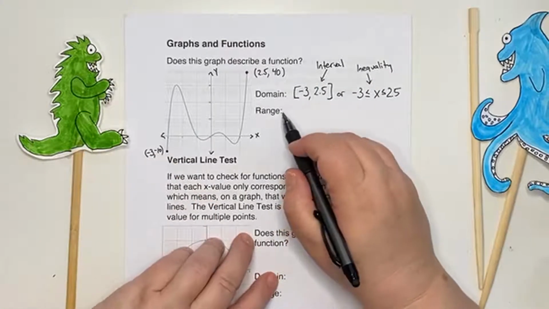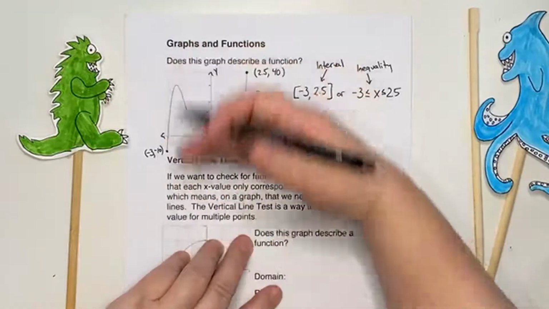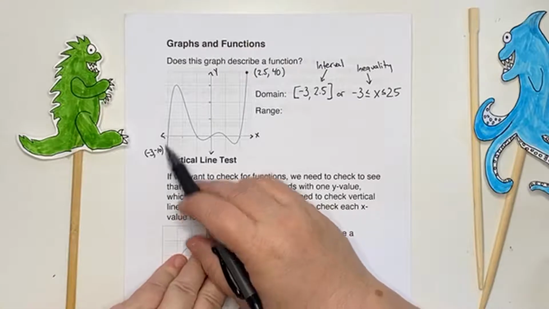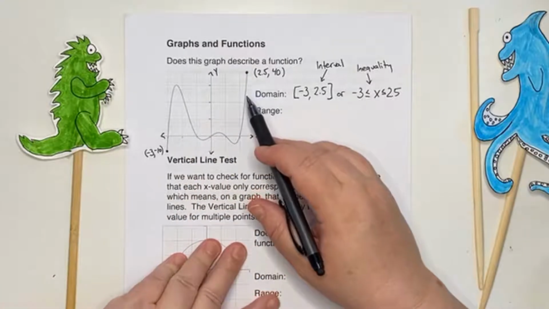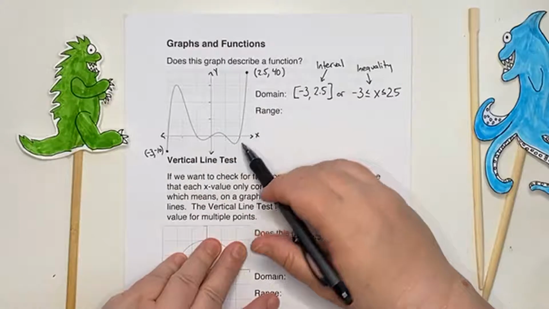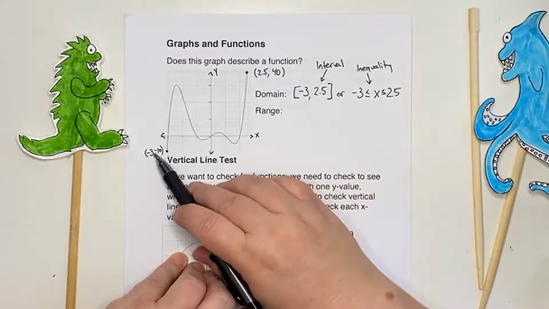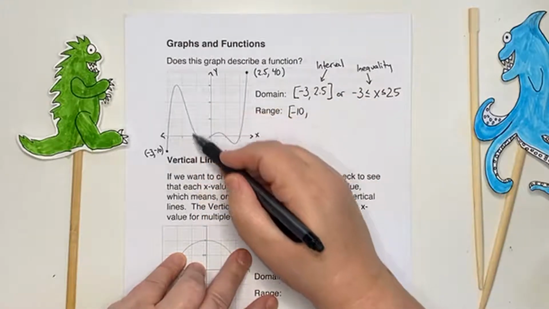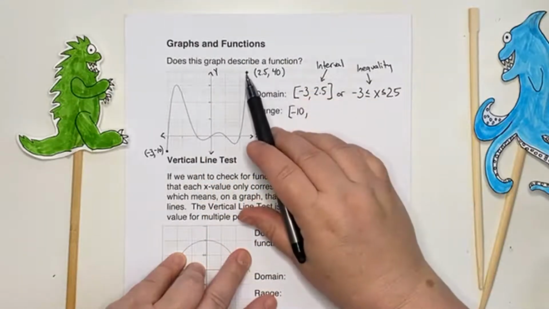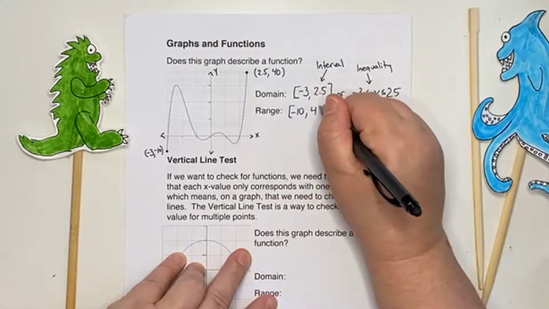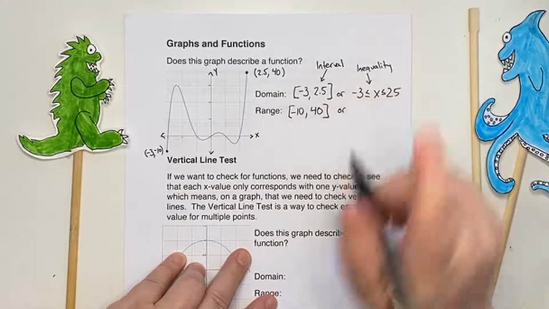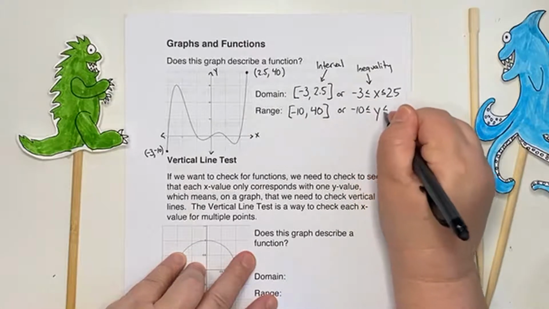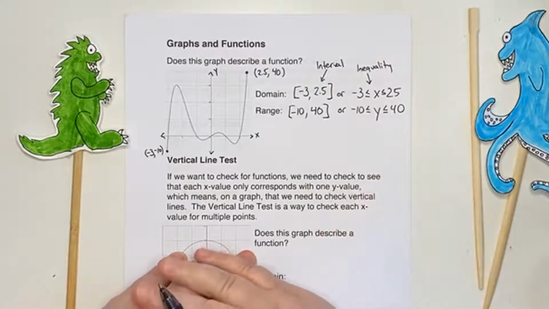Let's look at the range. Those are the y's, top and bottom. So what's the smallest y value? Well, even though it goes swoop-de-doop around and up and down, I think the lowest point is right there at y equals -10. And it goes up and then down, and I think the highest point is at 40. So -10 to 40. Be careful here because it's the range, so we set it up the same way, but you write it with y instead of with x. Does that make sense?